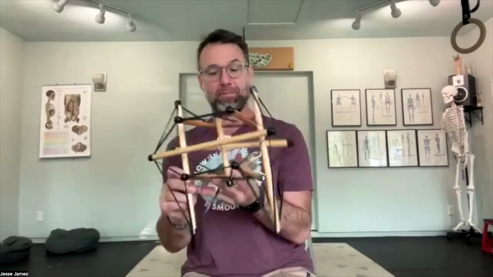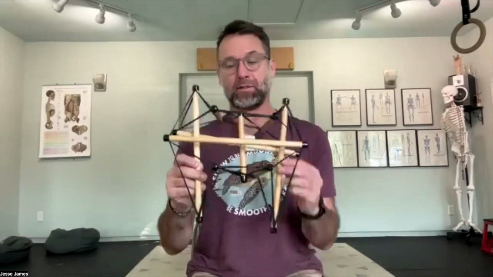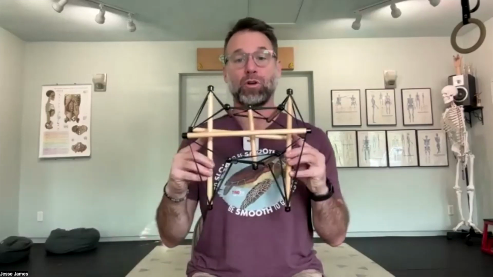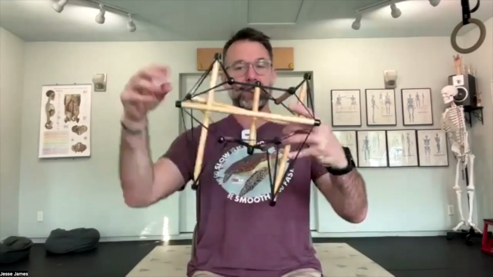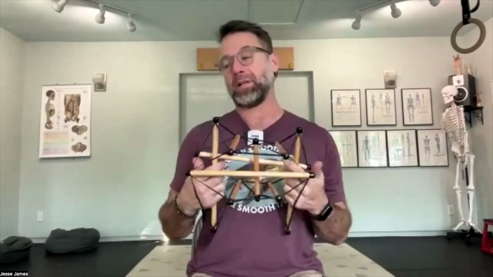This is a tensegrity model. This is a model that's supposed to be a replica for our hips. These are our feet, and this is the pelvis. And I'm going to give you a quick reading of the definition of tensegrity just to help out as well. So bear with me as I read.